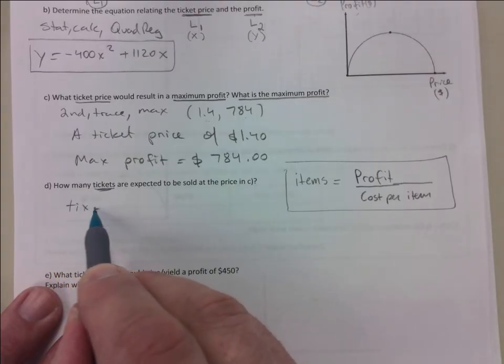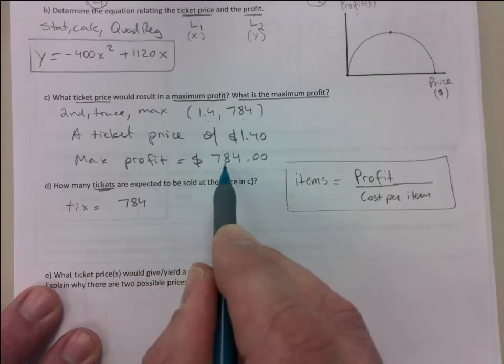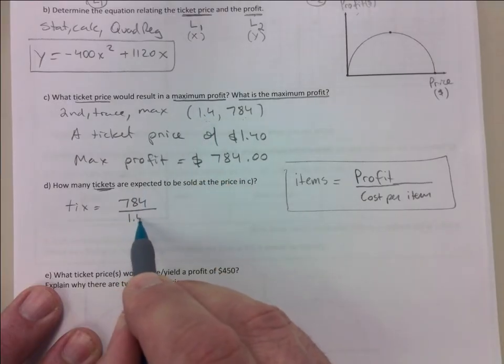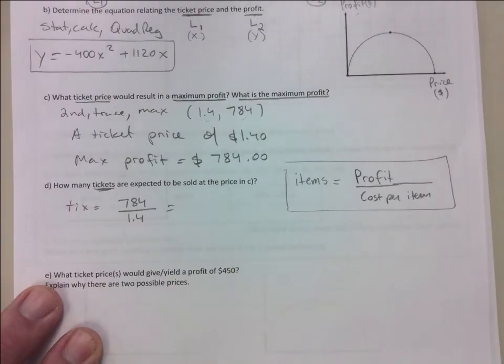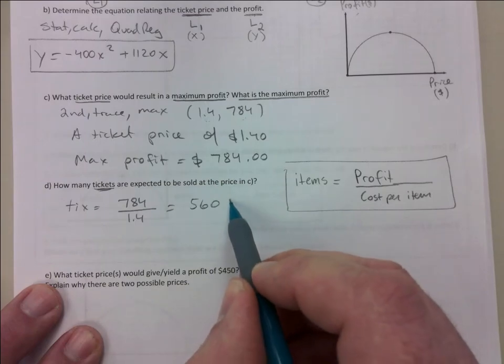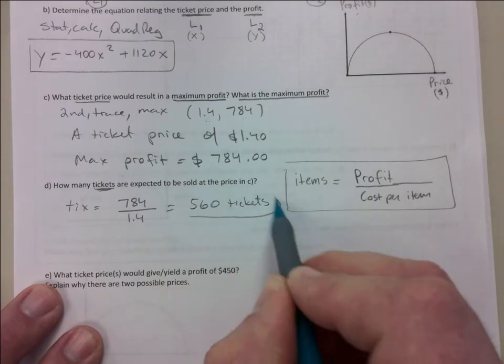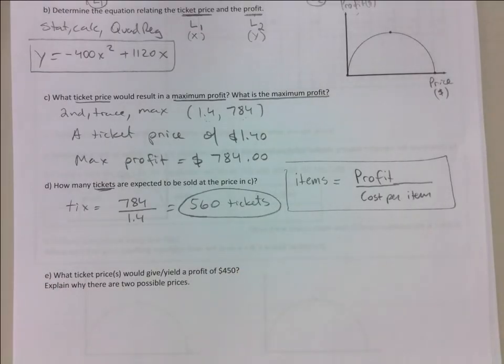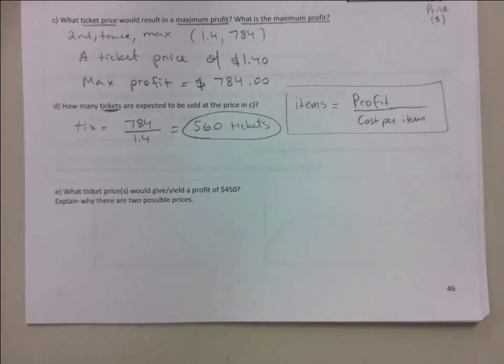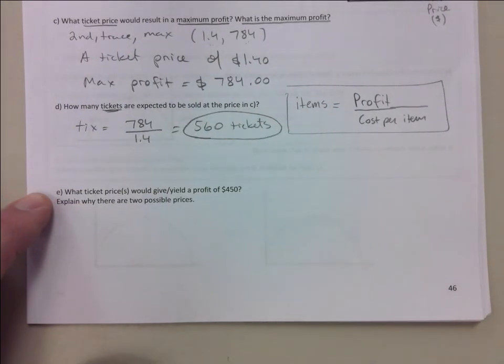So tickets would be 784. That's my profit at that high point. And I'll divide it by 1.4. That's 560 tickets. If it's not a round number, make sure you round it at this point. So I will conclude with E, and then you can practice this.